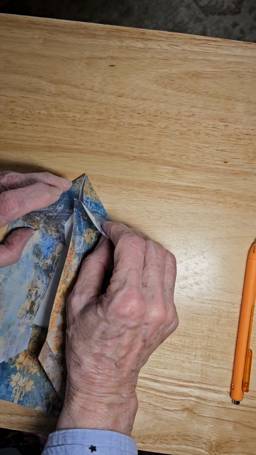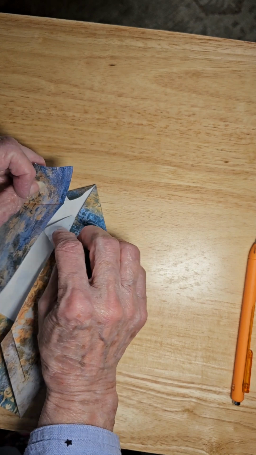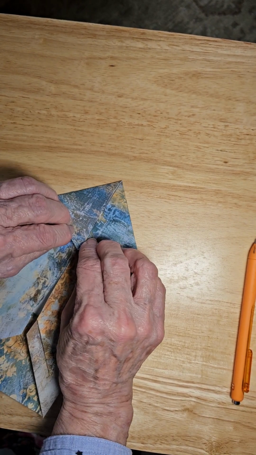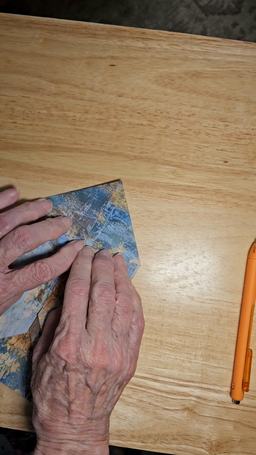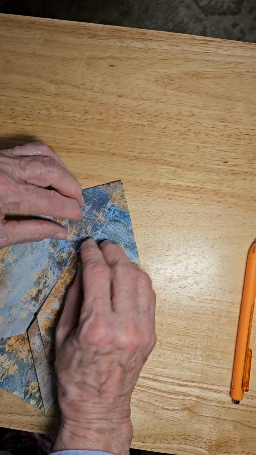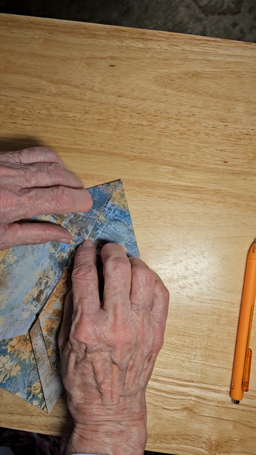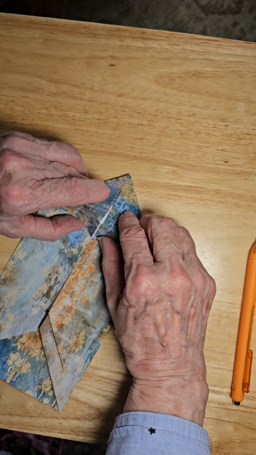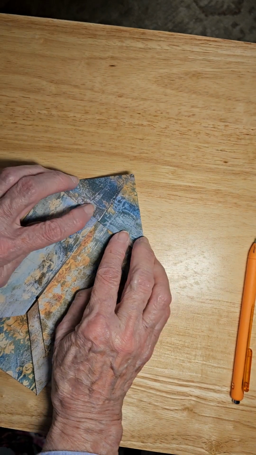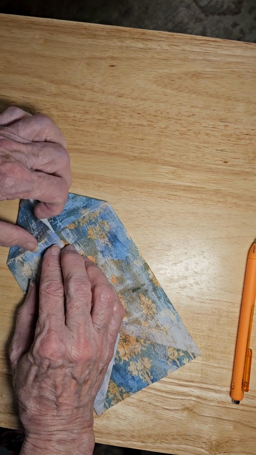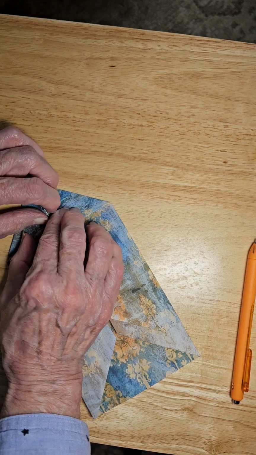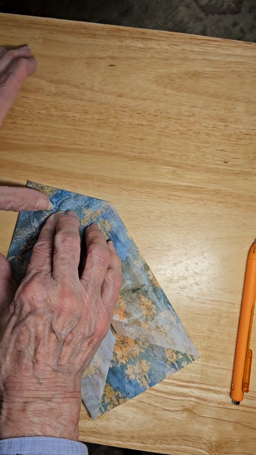Now, these two white things do not go underneath here. They go in each other, on the top, just like that. And then you take these two pieces down here and just fold them up, and yeah, see what I mean about having that extra piece of color.